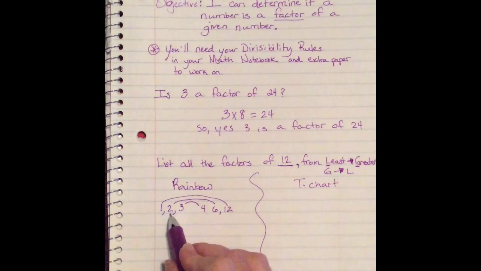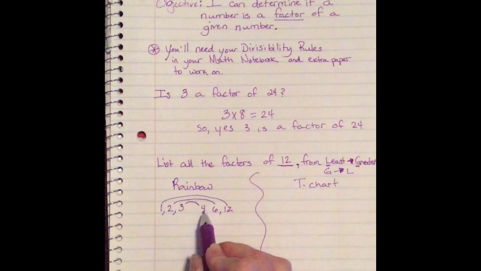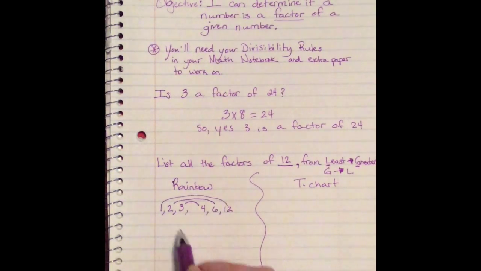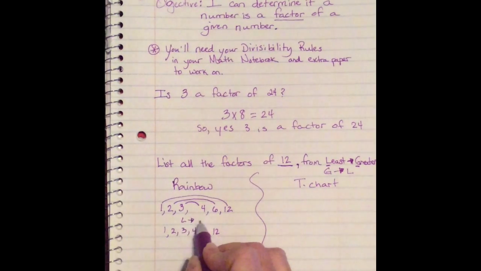And then if we were to continue, the next number in line would be 4, but we've already got it here, so we're going to start repeating ourselves if we continue. So we are done. So our factors from least to greatest would be 1, 2, 3, 4, 6, and 12. Okay, from least to greatest.